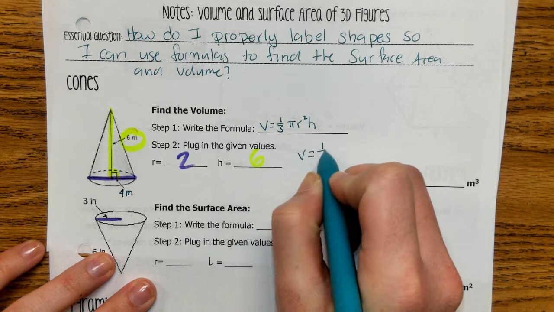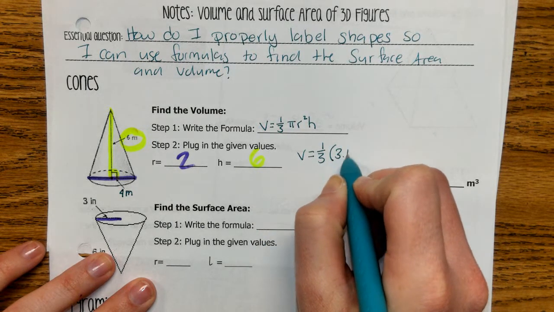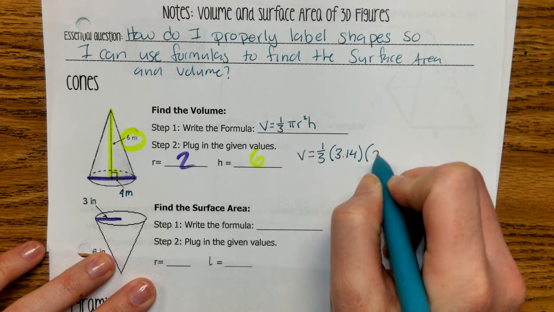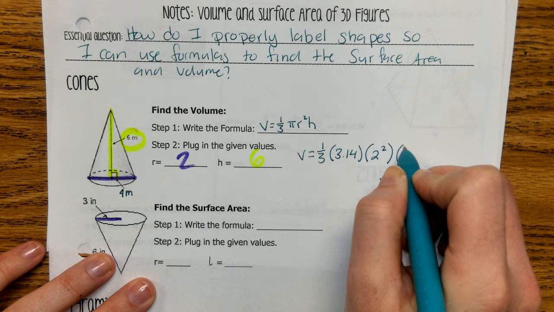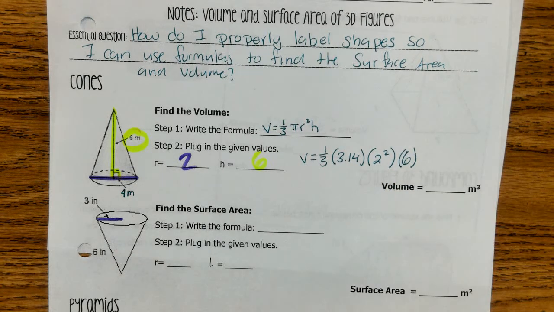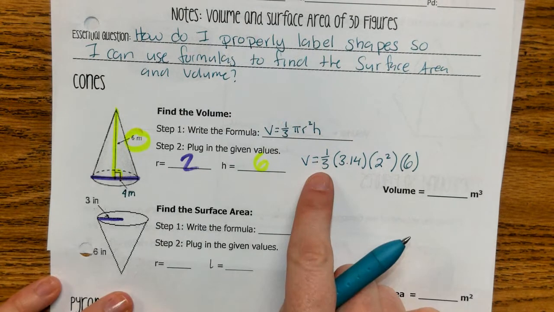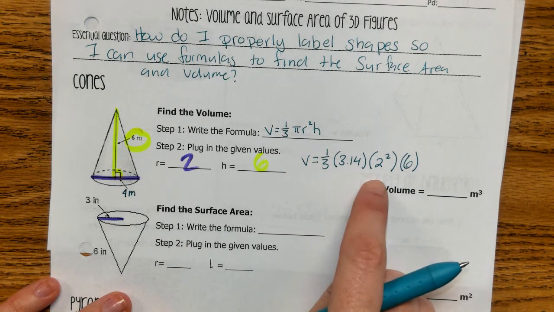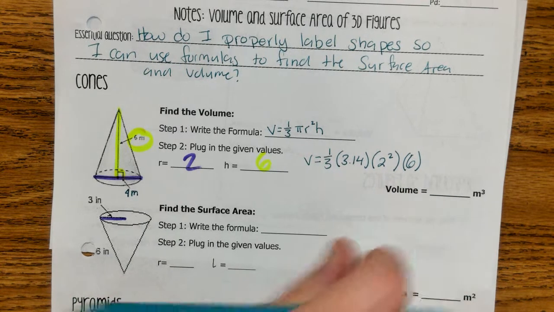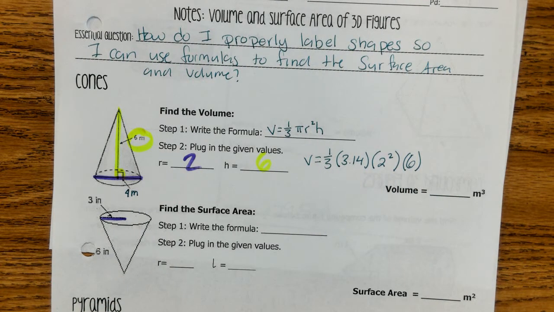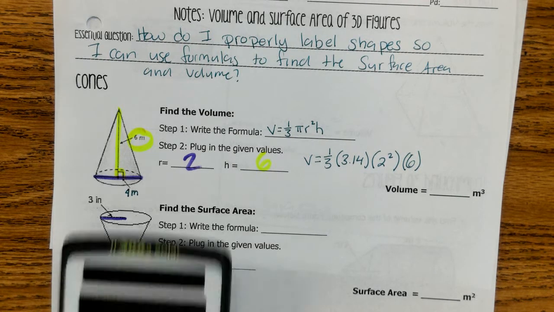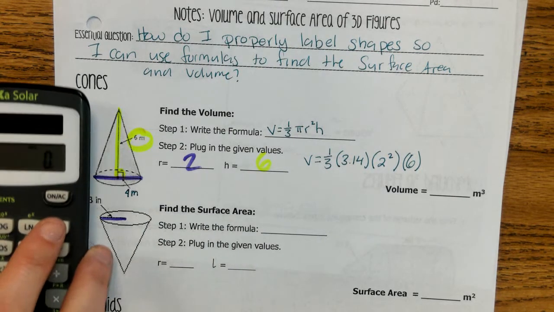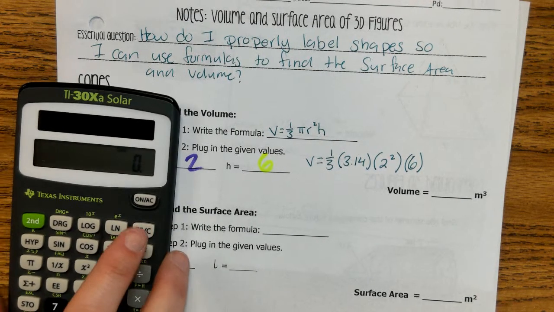Once you have your base and height, you just plug it in. Volume equals 1/3 times 3.14 times your radius squared times your height. So 1 divided by 3 times 3.14 times 2 squared times 6. What is it? I just have a question. Okay, what's the question? So you would do the pi r squared and then multiply by the height, at which point you would divide by 3. Yeah, you can do it that way.